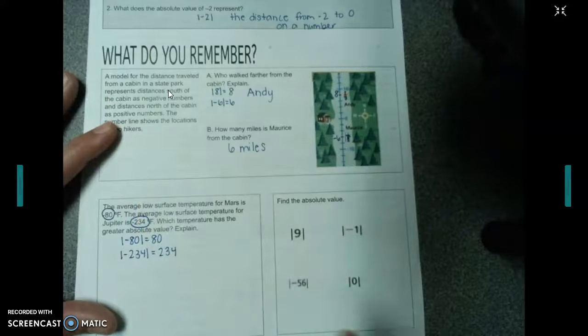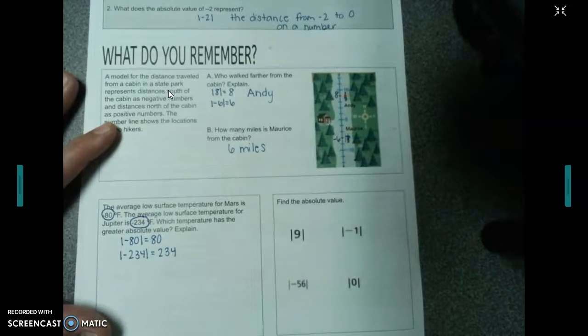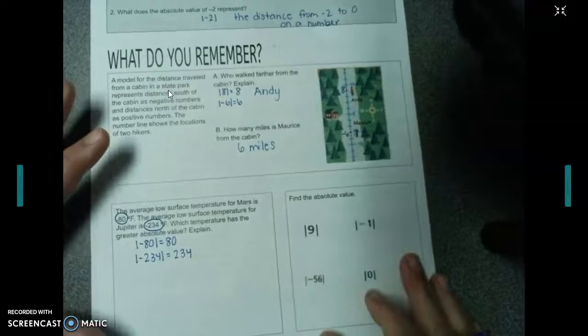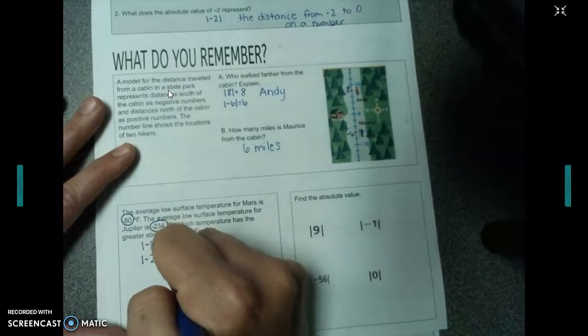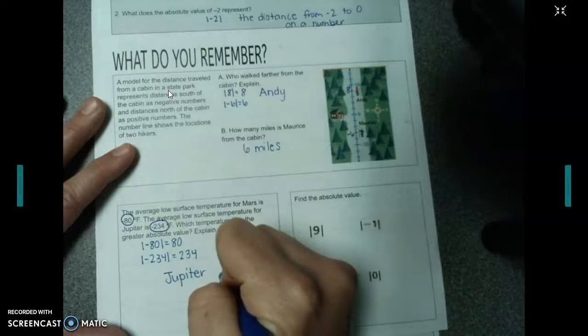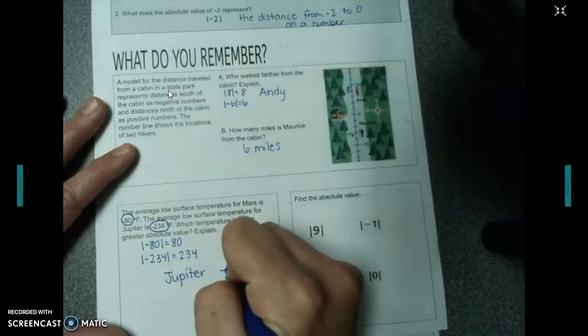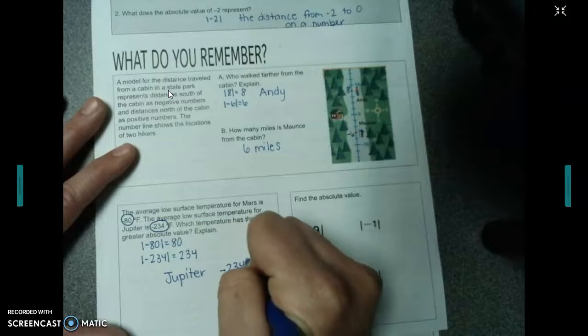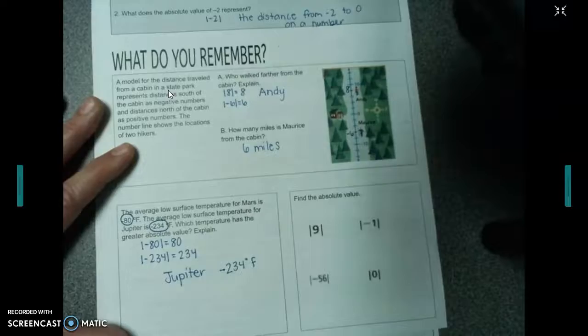The absolute value of negative 234 is 234. So which temperature has the greater absolute value? It would be Jupiter. Or you could have said negative 234 degrees Fahrenheit. I will take that too.